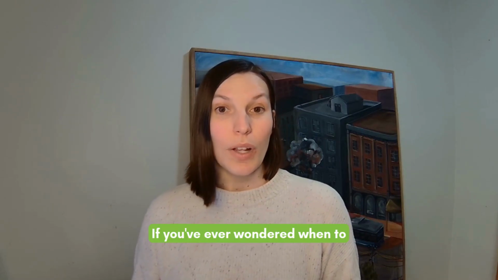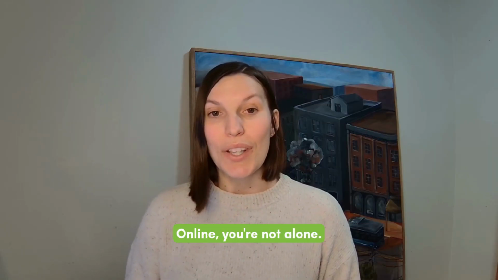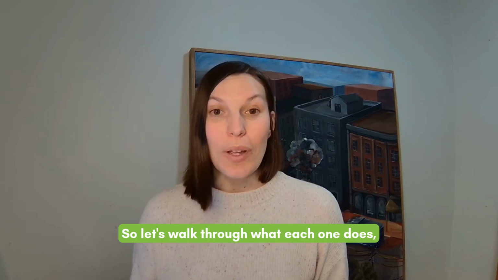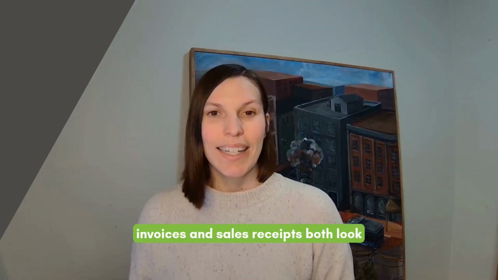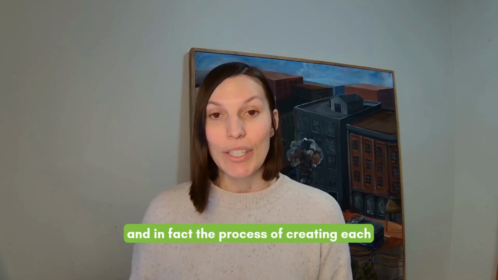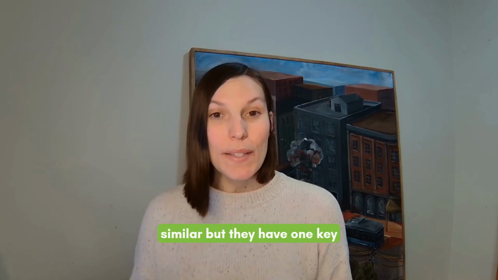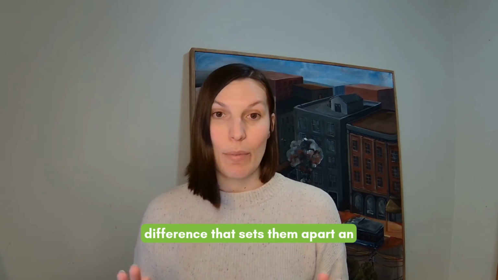If you've ever wondered when to use a sales receipt versus an invoice in QuickBooks Online, you're not alone. So let's walk through what each one does, when to use it, and what they do to your reports. Invoices and sales receipts both look very similar, and in fact, the process of creating each one is pretty similar, but they have one key difference that sets them apart.